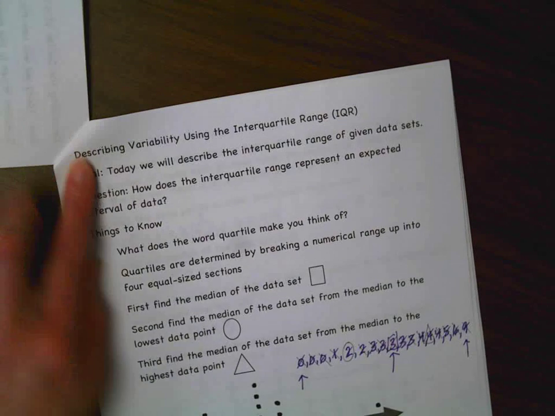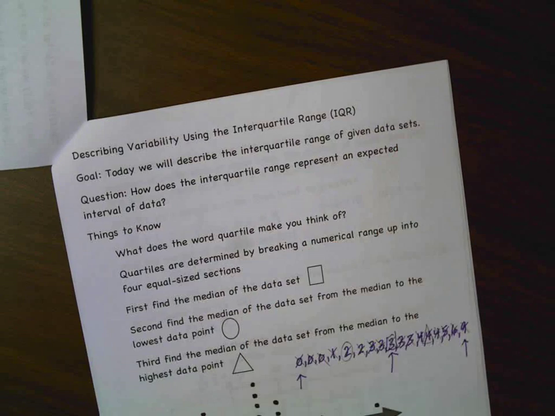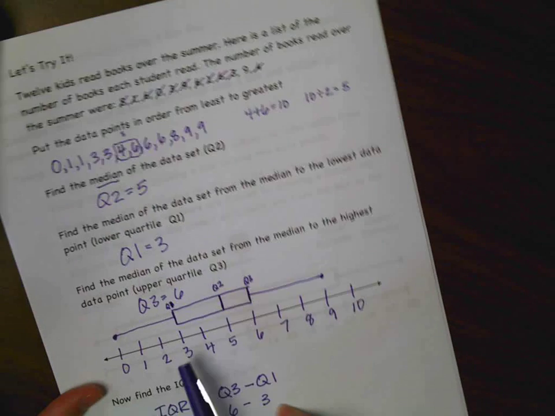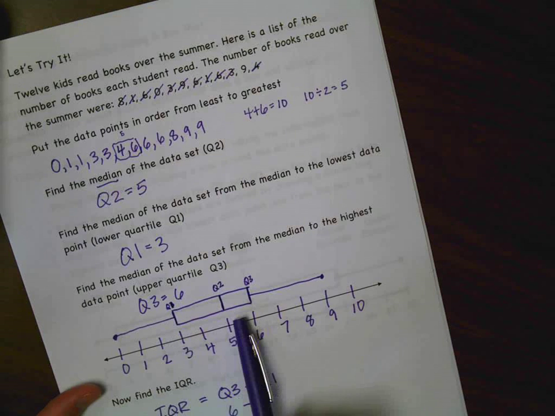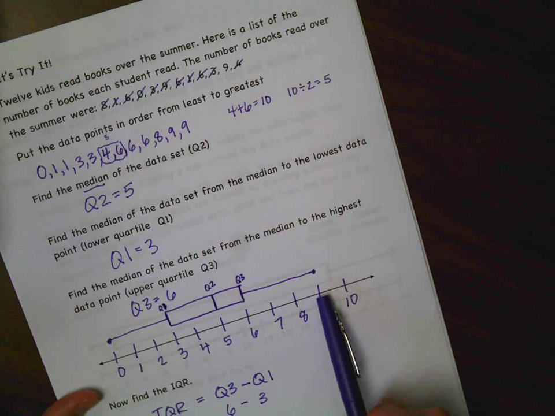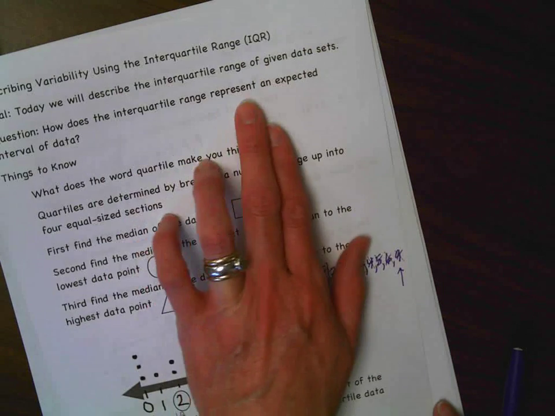Okay? All right, let's go back to our goal for a minute. Today we will describe the interquartile range of given data sets, which we did. Okay, we said that the interquartile range happens to be in between 3 and 6, with the median being 5. The lowest point in the data set was 0. The highest point in the data set was 9. So you just described the interquartile range.